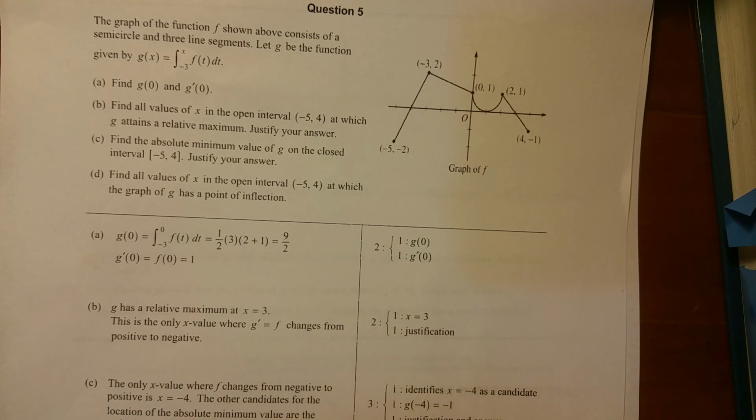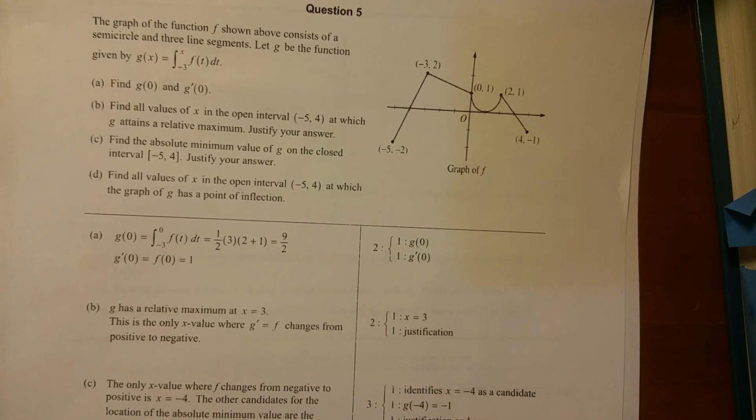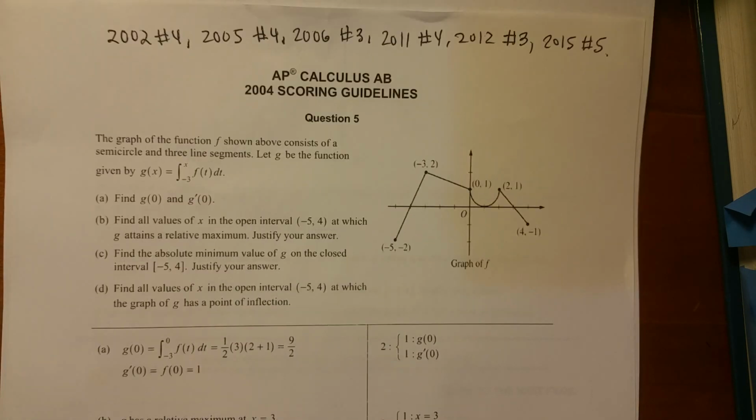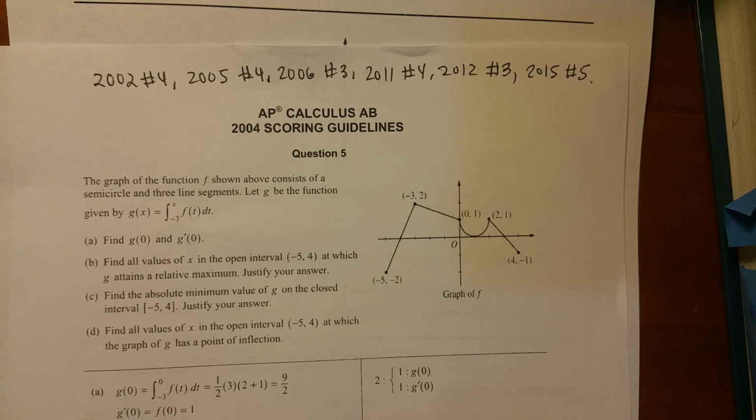I made this video with the intent of going more in depth about the concepts of integrals, derivatives, points of inflections, and relative and absolute maximums and minimums. Other sources that are helpful if you need more help on this type of problem are these FRQs right here from these years and numbers. I will also link additional videos from Khan Academy on the topic of maximums and minimums, as well as points of inflections in the down bar.